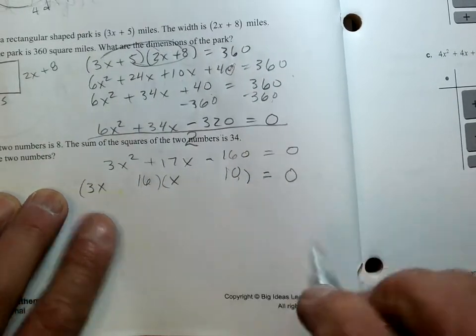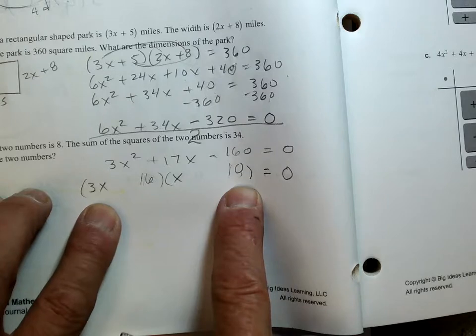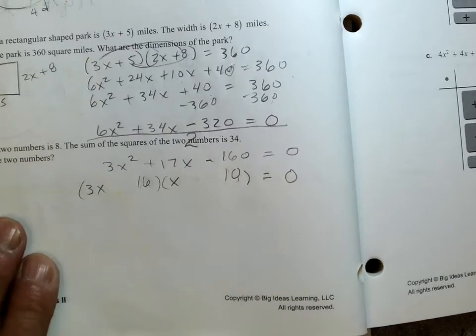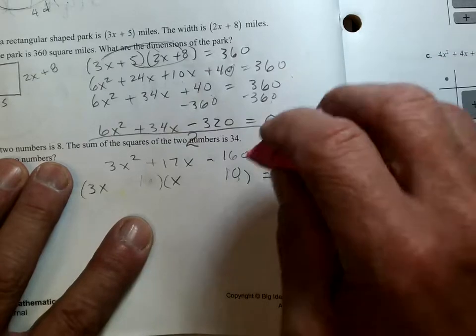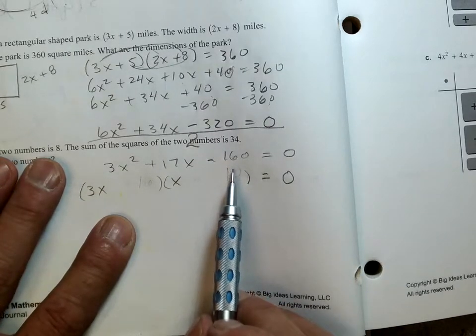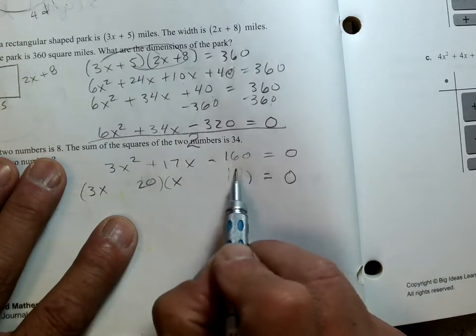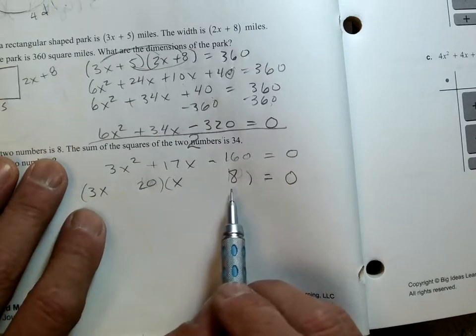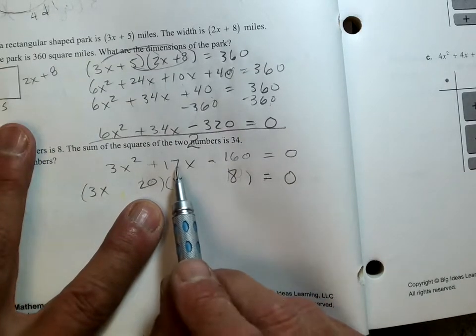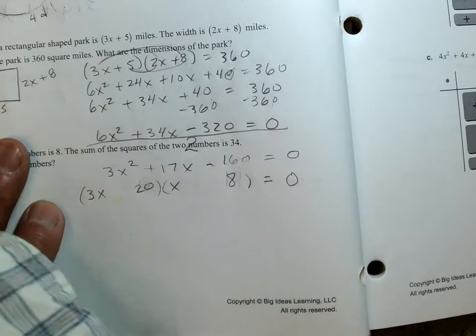See, I'm guessing and checking. 16 and 30. No, that's not going to work either, right? Somebody gave me another combination. Coop, what'd you say? 20 and 8. Let's try 20 and 8. Okay, that's going to be a 24. That's a 20. That doesn't make a 17. 8 and 20 that way? I could try. I don't think it's going to work that way.